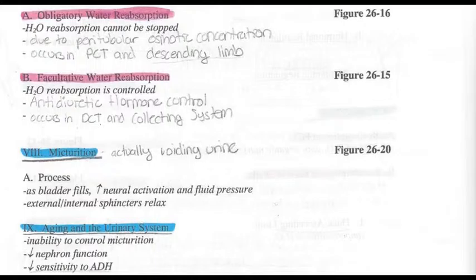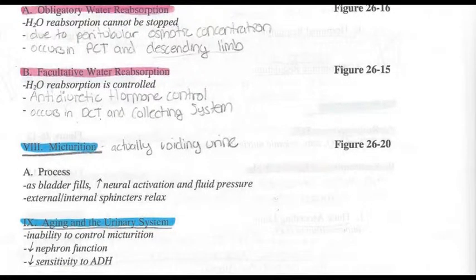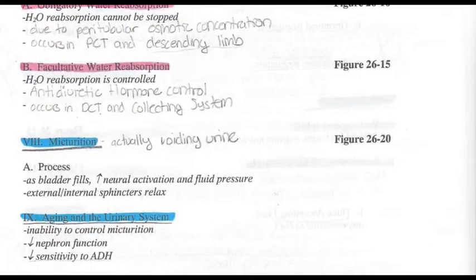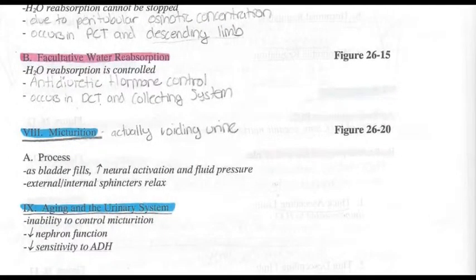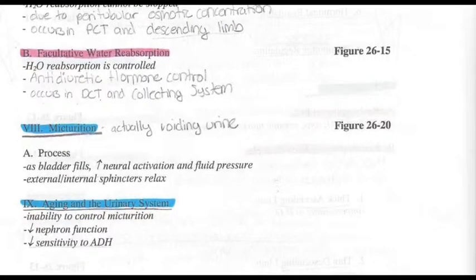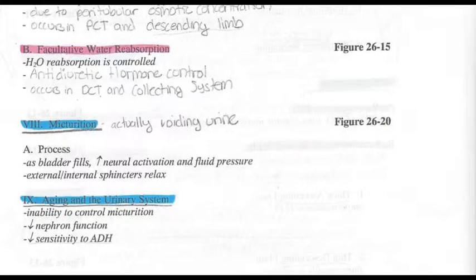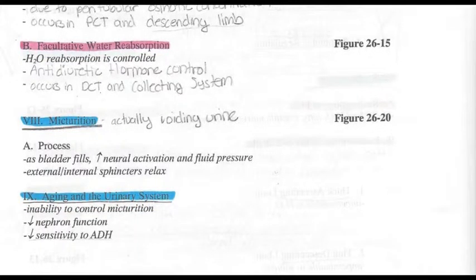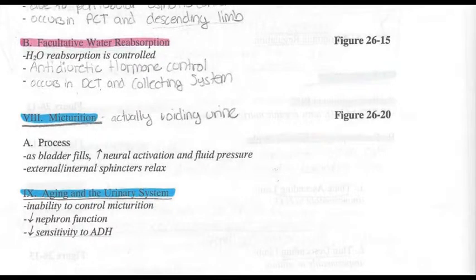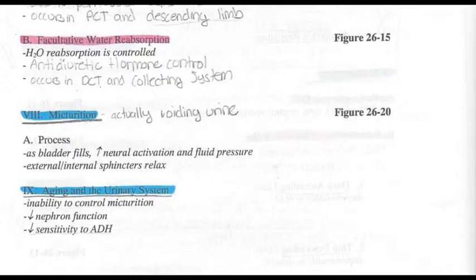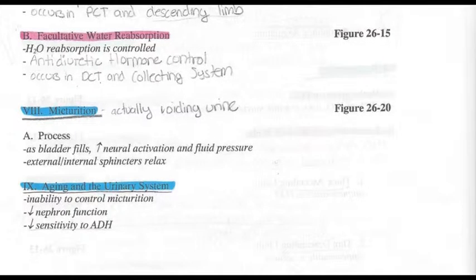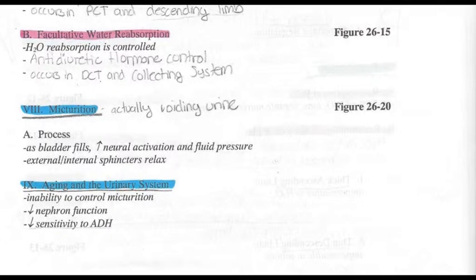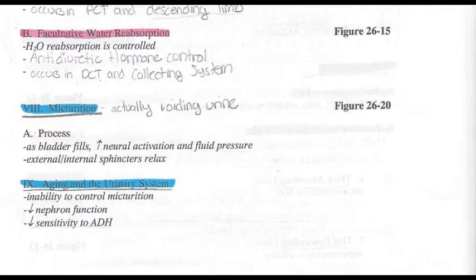Micturition. This means urination. A. Process. As the bladder fills, there is an increase in neural activation and fluid pressure. External and internal sphincters relax. Aging in the urinary system. Aging is associated with an inability to control micturition. Nephron function decreases, and sensitivity to ADH also decreases.